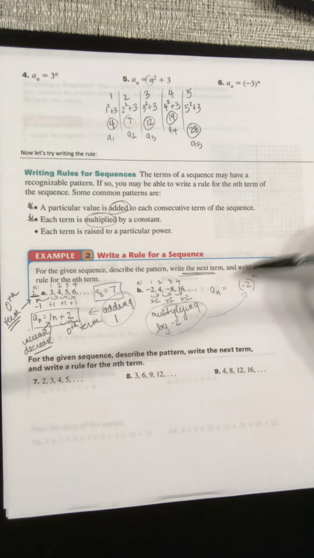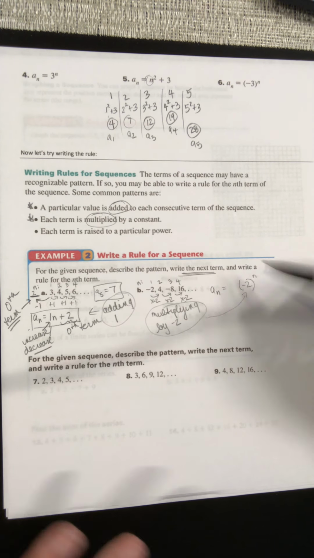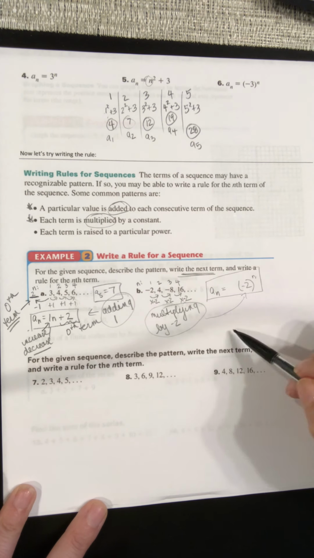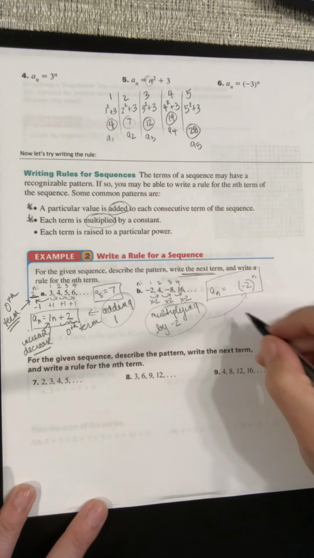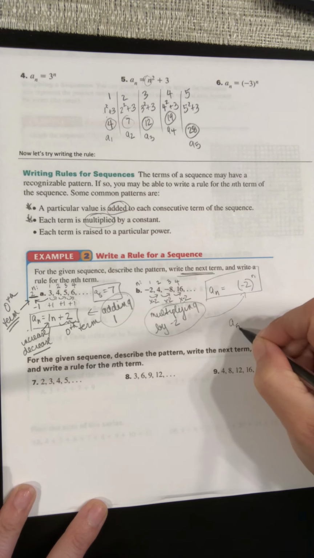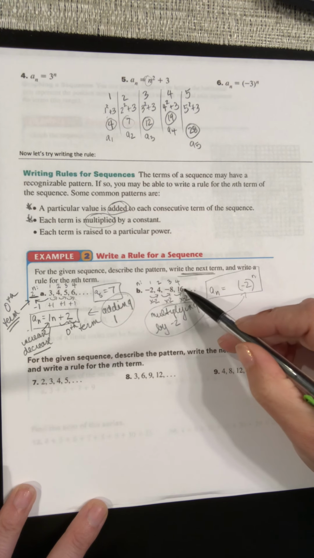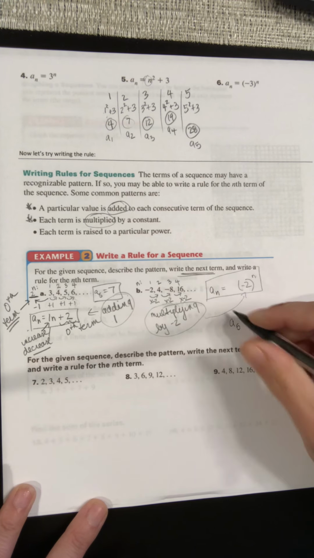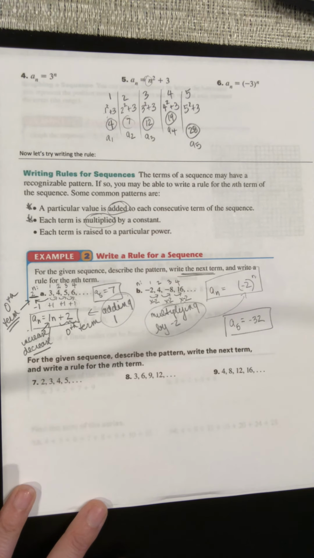So there we go. We're going to use exponential form, right? If we're multiplying by something over and over. And then last but not least, we have a sub 5, right? Which would be, if I multiply by -2 again, -32. So that's my a sub 5, okay?